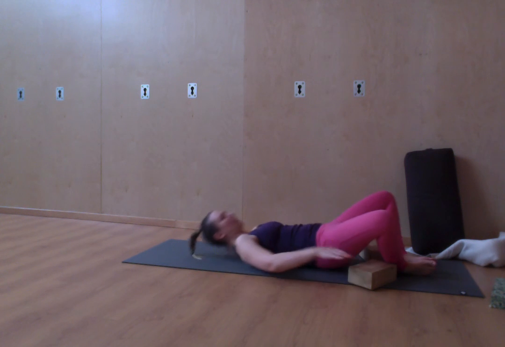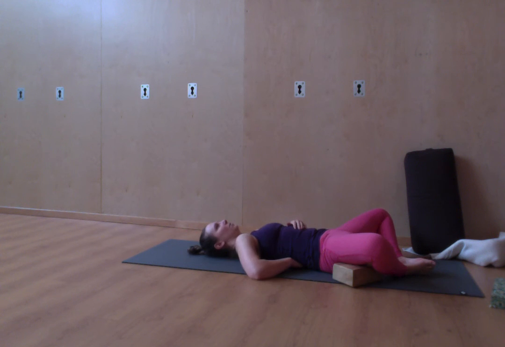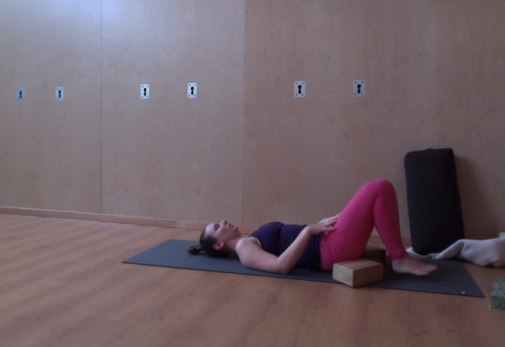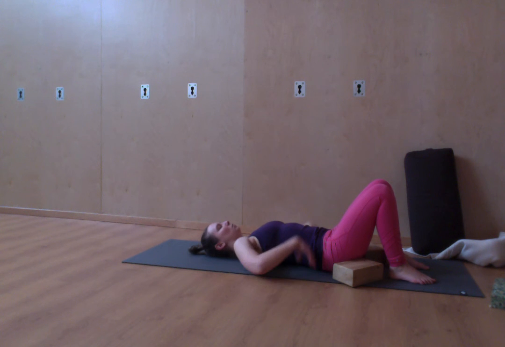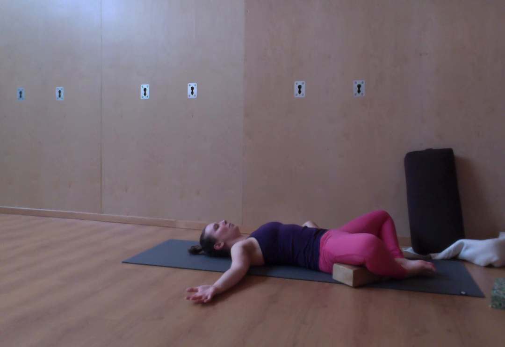And we want that natural curve in the lower back so we can slide our hand underneath. So if having the knees wide like this doesn't feel good, you can bend the knees towards the ceiling, but make sure that the pelvis is relaxed and not pressing into the floor, because we want that curve in the lumbar spine. We'll start with the right arm extended.